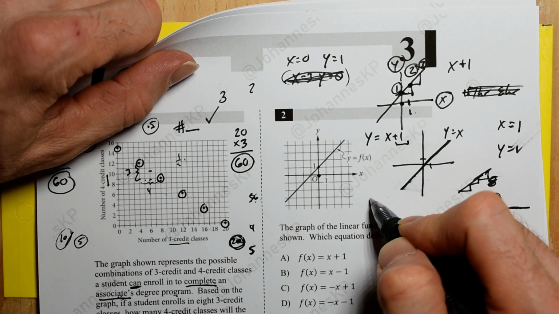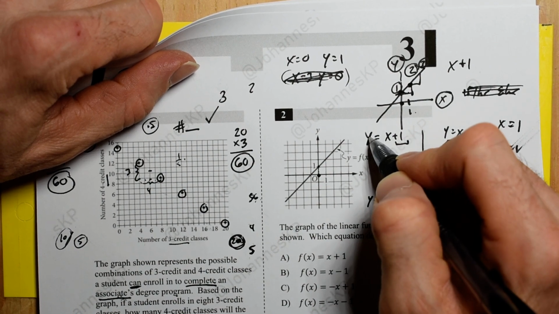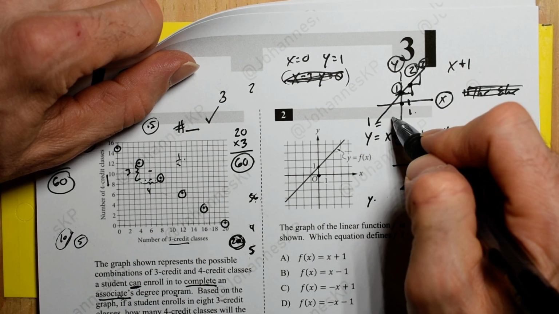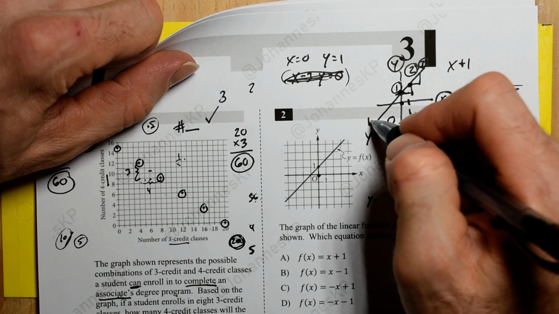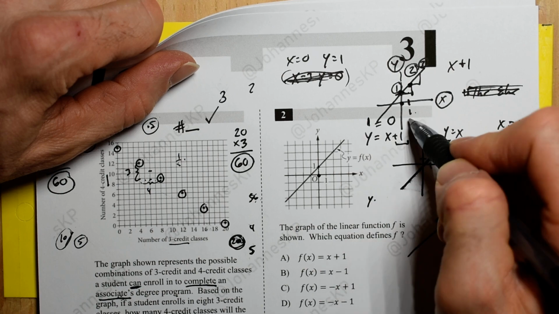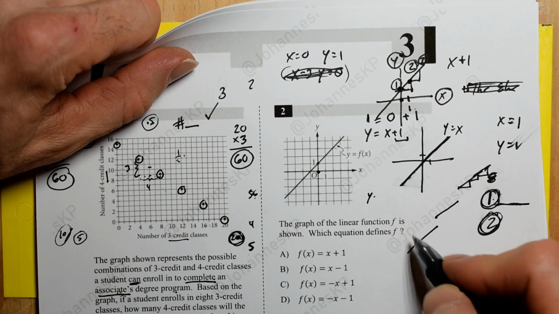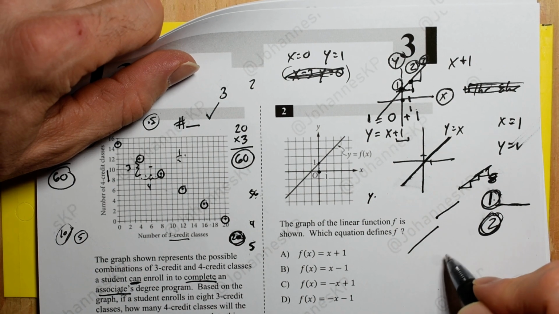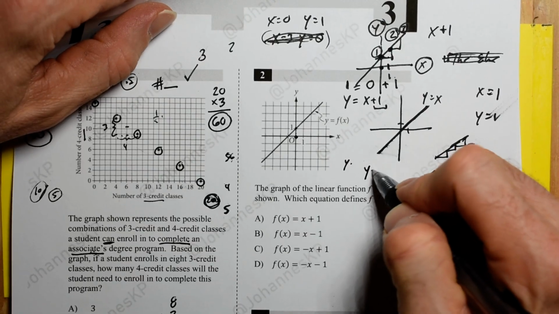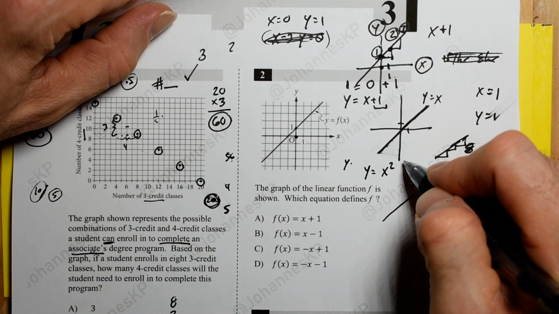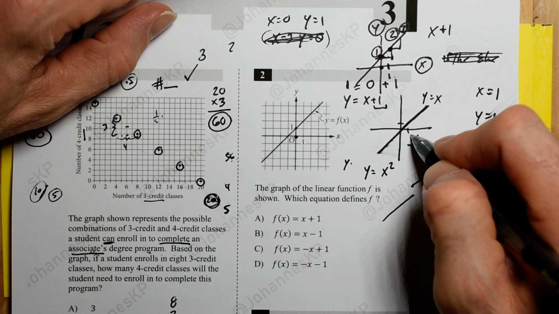So this y value over here is 1, and you've got to throw in x is equal to 0, but then you still have to get up to this 1. And the only way you can do that is just by adding 1. You know what I mean? So that's the same thing as if y is equal to x squared, like this.